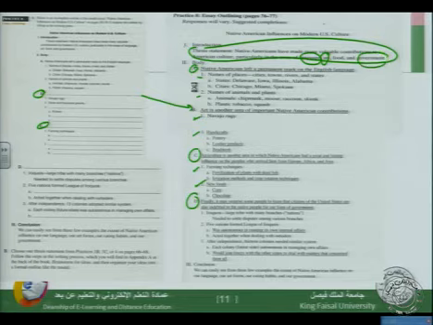And D, it should be about the government. Okay, this is C, and government is mentioned here.